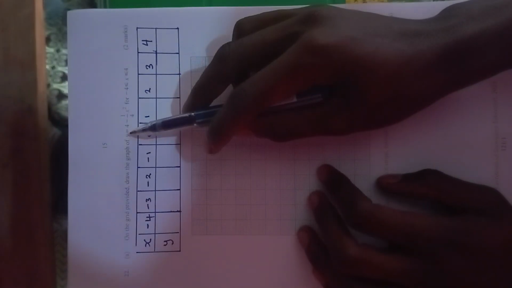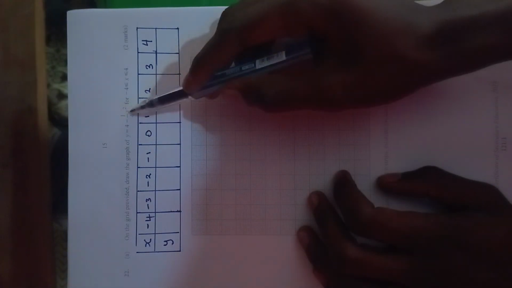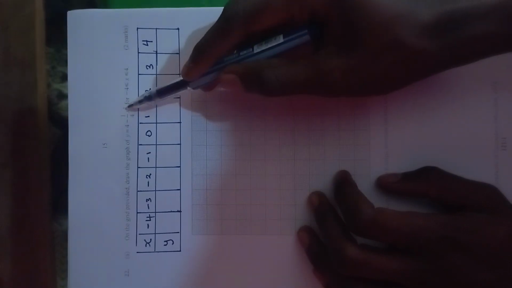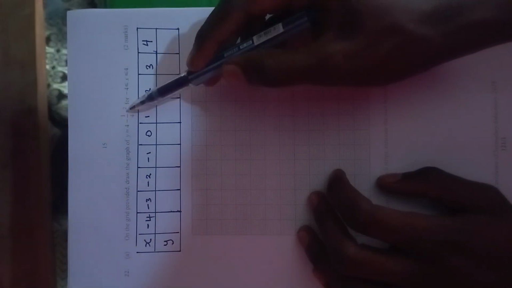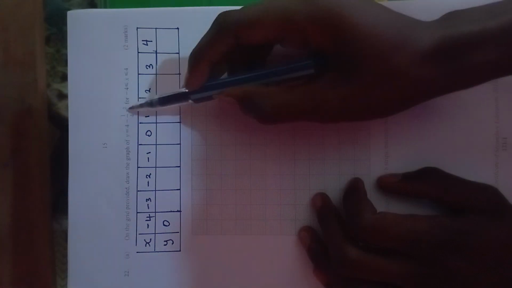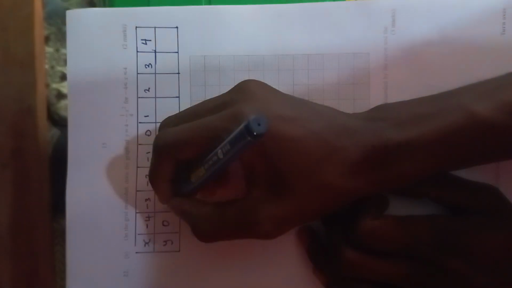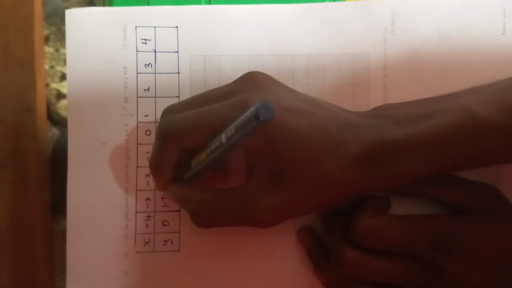So we use this equation here, that every y is given by 4 minus a quarter x squared. If we square -4 as the value of x, -4 squared is 16, and a quarter of 16 is 4, and 4 minus 4, the corresponding value of y will be 0. If we square -3, -3 squared is 9. So we take 9 over 4 and subtract the product from 4, and we end up with 1.75. So if x is -3, the value of y is 1.75, positive, like that.